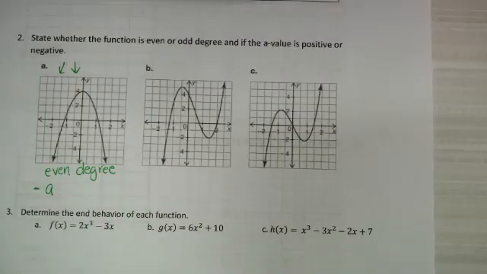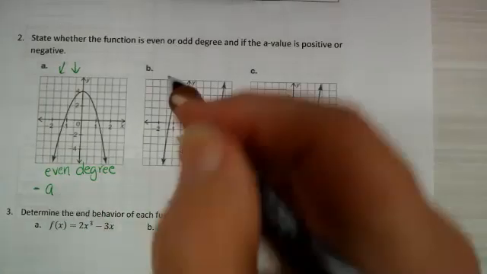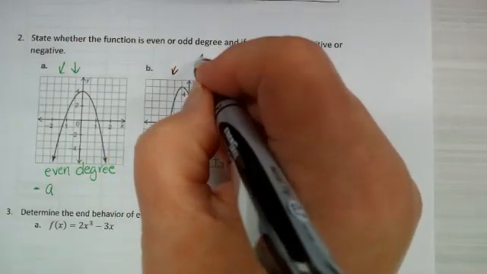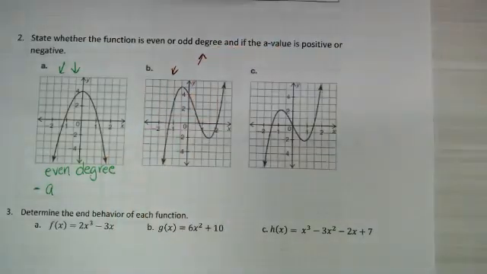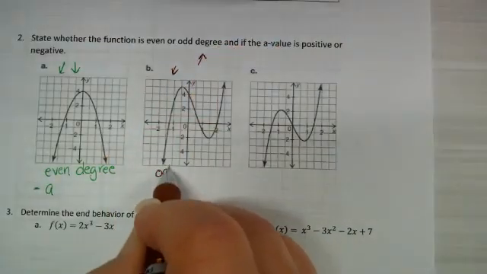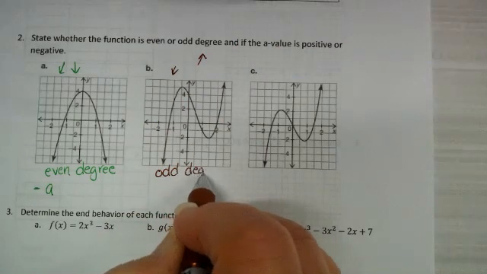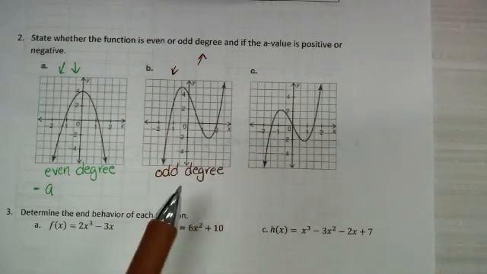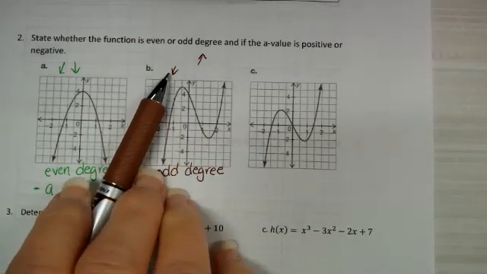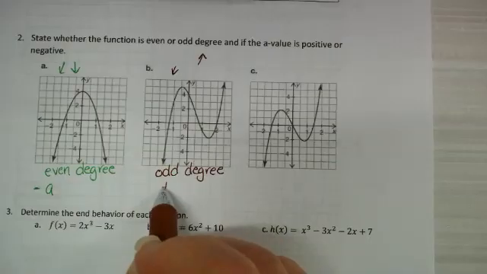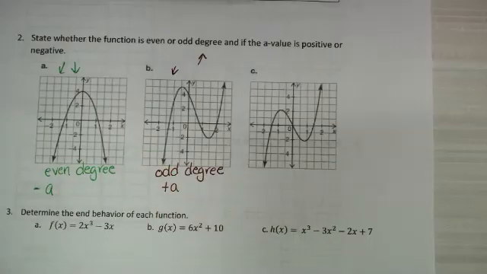Look at letter B. Notice on letter B, I've got down and then up. So this must be an odd degree because they're going different directions. And in our odd degrees, down and then up means the a value must have been positive.